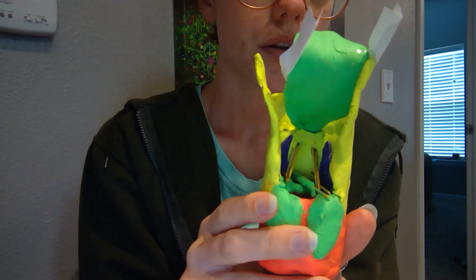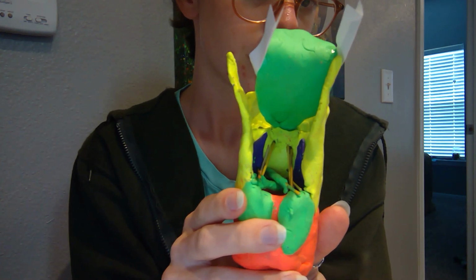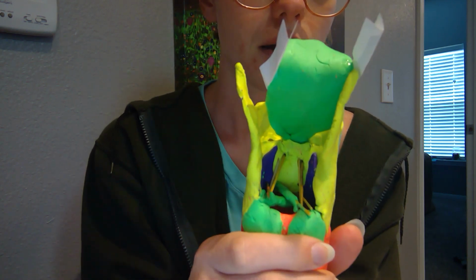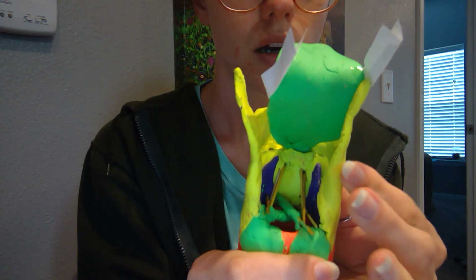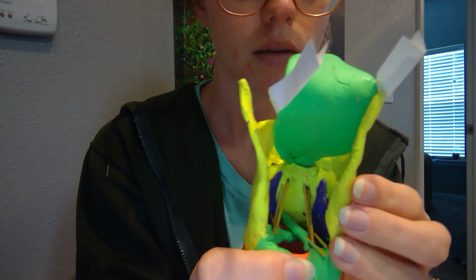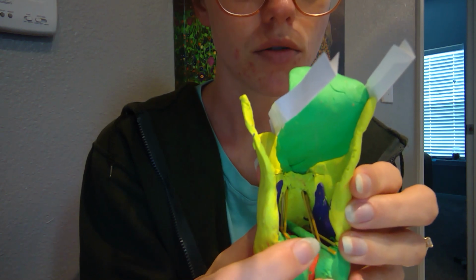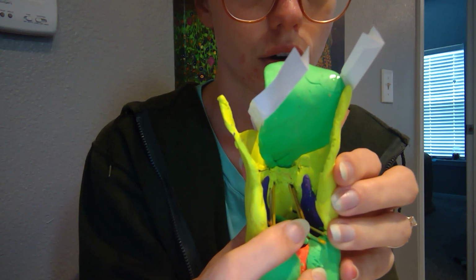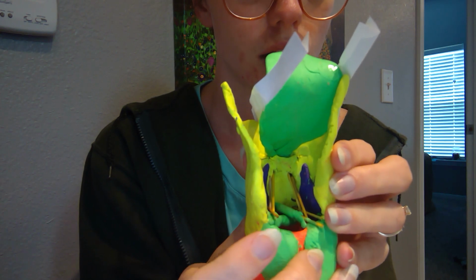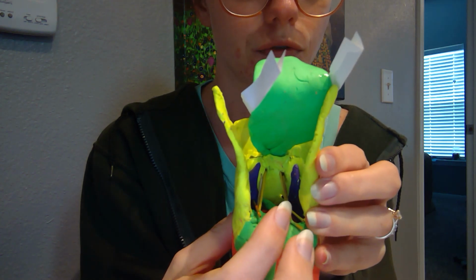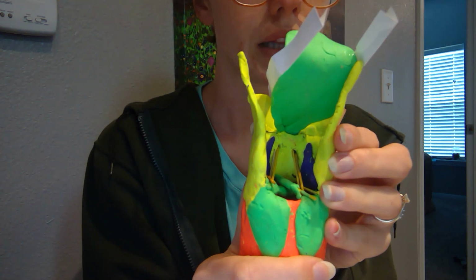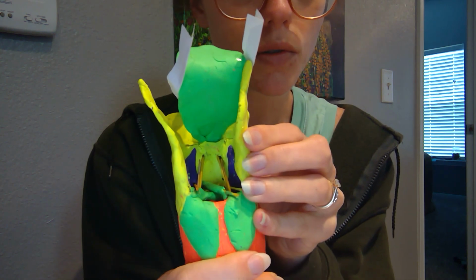And then the other part, the thyromuscularis, the fibers of that originate on the thyroid cartilage, and then they insert on the muscular process of the arytenoid, and contraction of this draws those arytenoid cartilages forward and relaxes and adducts the vocal folds.